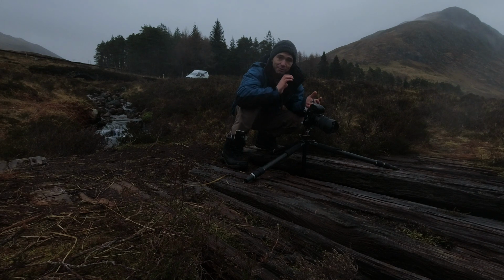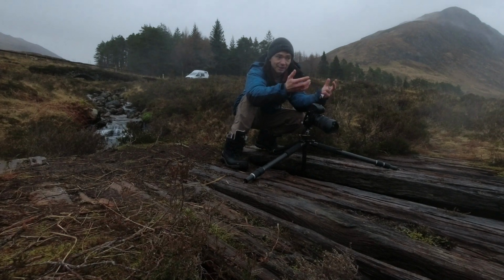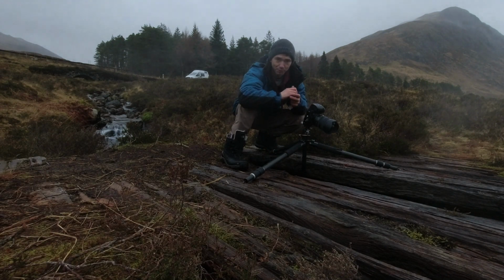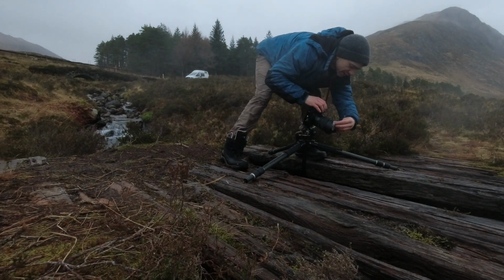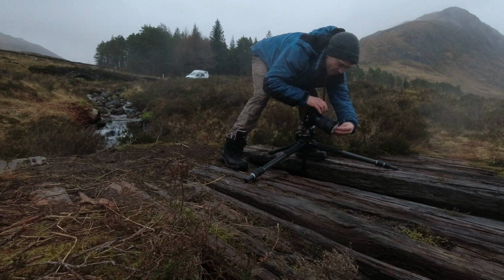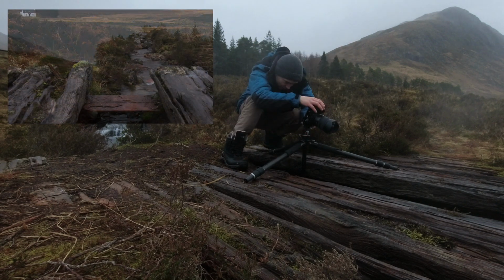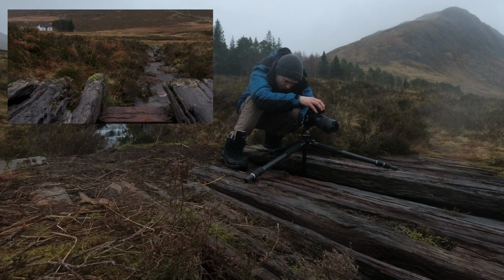What I'm gonna do now though, is I'm not gonna change my shutter speeds or anything like that, but I'm gonna change where I'm focusing. Because at the moment, I'm focused on the mountain, and I wanna bring that focus stack back towards this bridge. I don't want the grain in the wood to be out of focus. I want that looking nice. So I'm going to focus on the bottom of the mountain now, down where that cottage is.